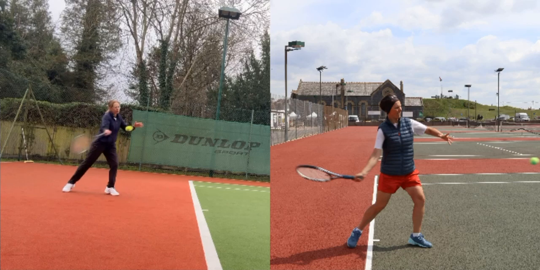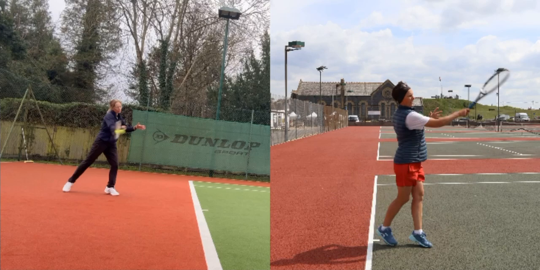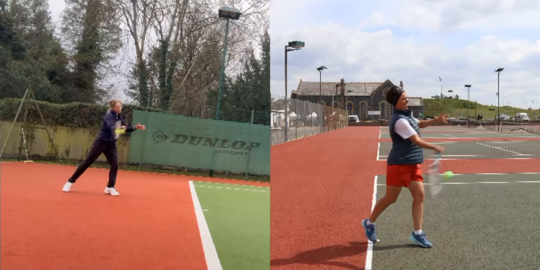See, it's a little bit closer, and my contact point's a little bit more out in front right there. So that's the other difference. Let's have a look at Roger Federer, shall we?